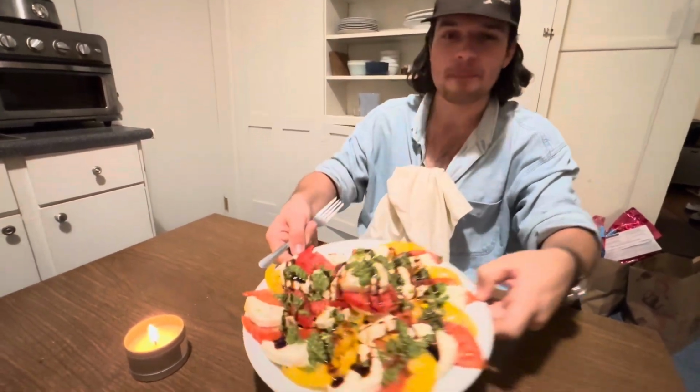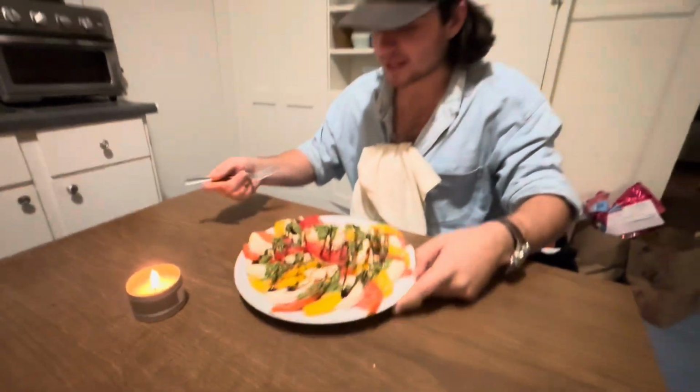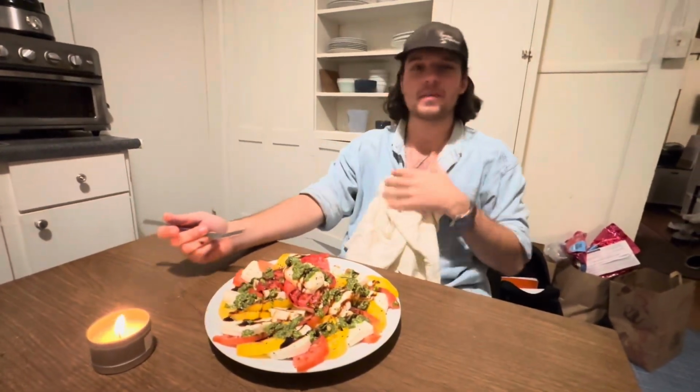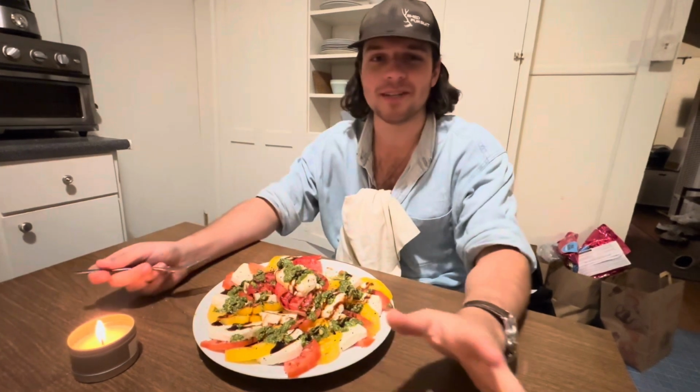And I mean, just look at that. It does not get better than that. I can hear the Italian music playing in my head. I just want to extend my thanks to the chef. Of course. Absolutely phenomenal job. This is amazing. I wish you could try it.